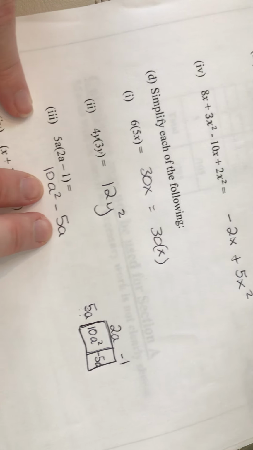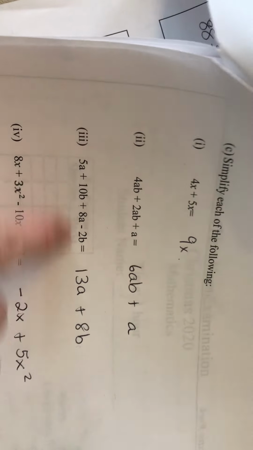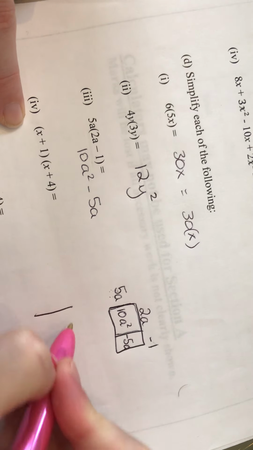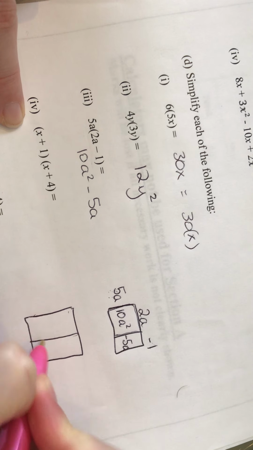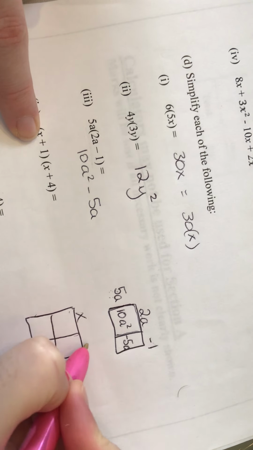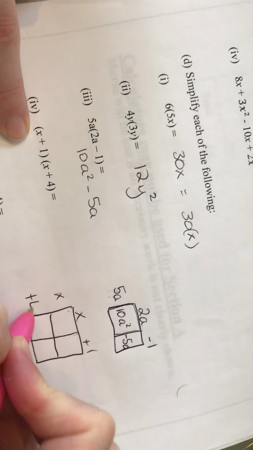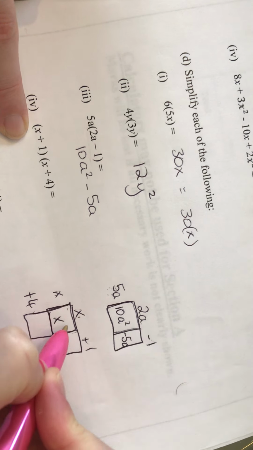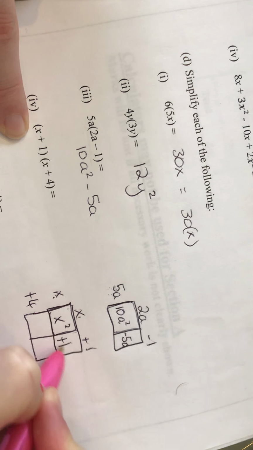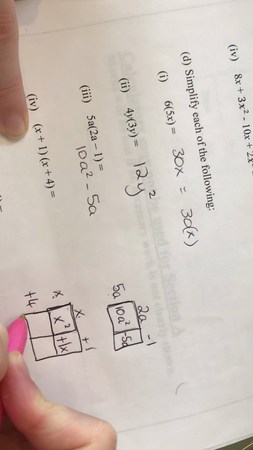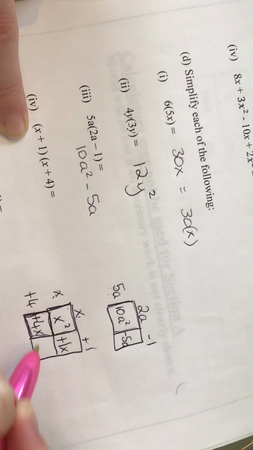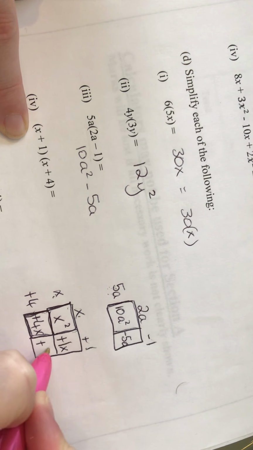Are you able to subtract things that are different in algebra? No, we're not able to do that. We can only add and subtract things that are the same. Okay, here we just need a bigger box, because we have maybe x plus 1 here and x plus 4 here. And let's find the area of this box here. x by x, x squared. x by 1 is a 1x. This one here, it's 4 by x, which is a 4x. And this one here is a 4 by 1, which is a 4.